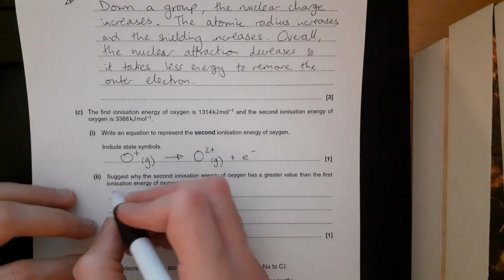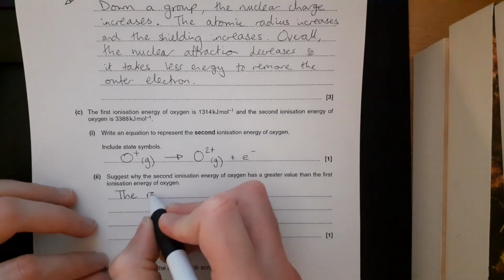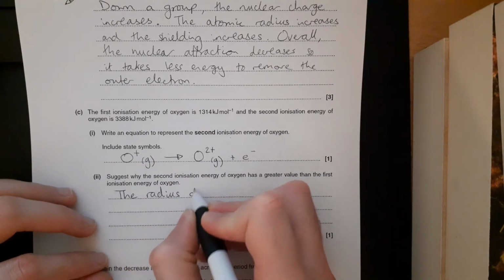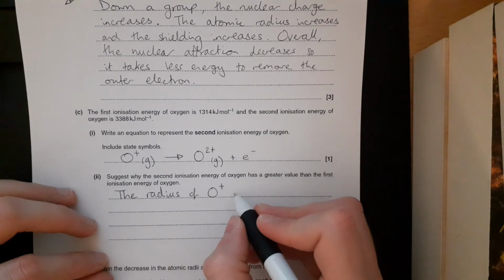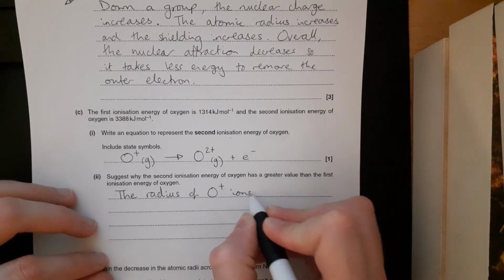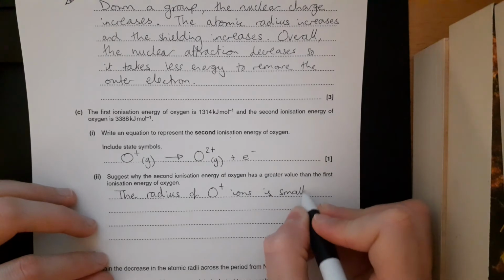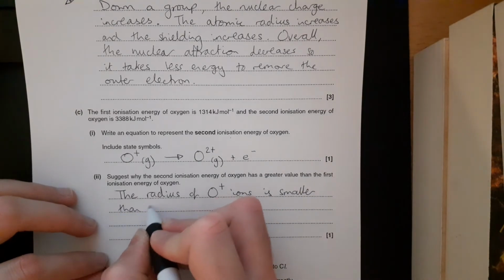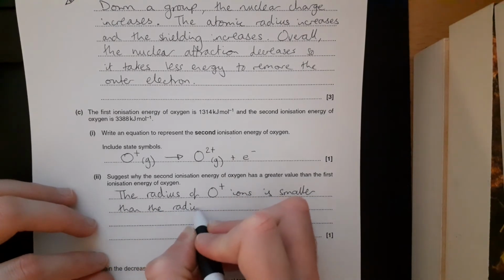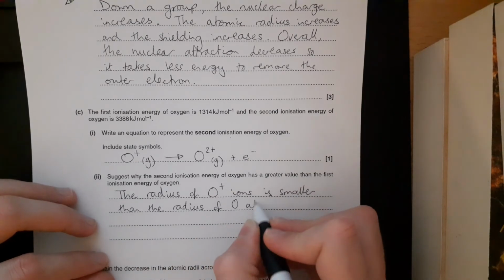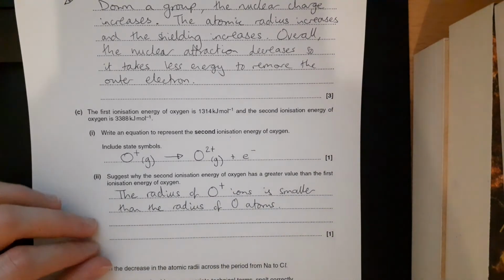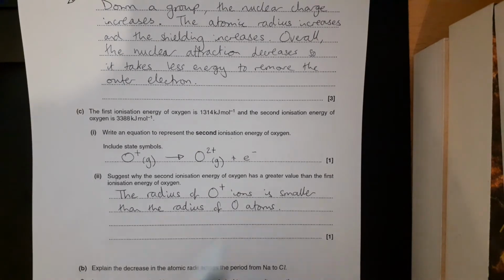So we can say that the radius of O+ ions is smaller than the radius of oxygen atoms. And it's only 1 mark, so that's all we need to put.